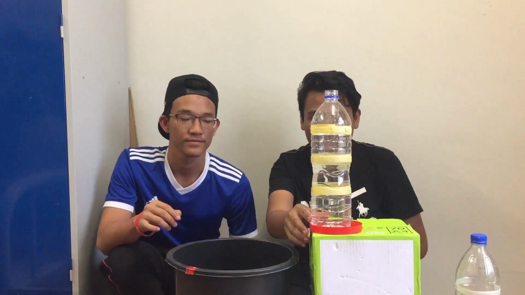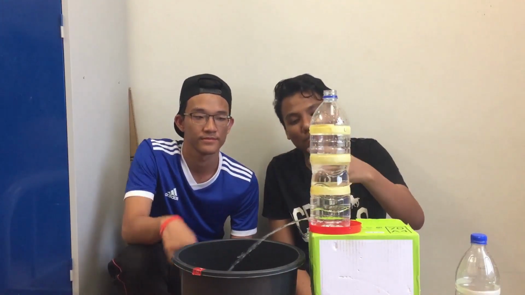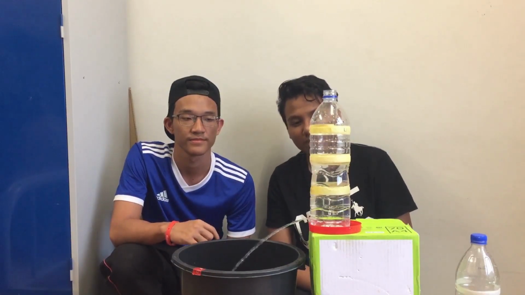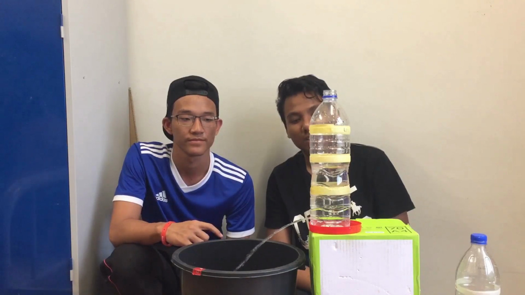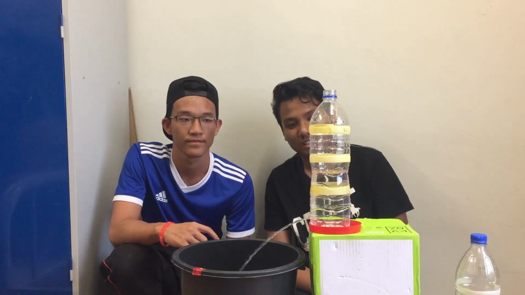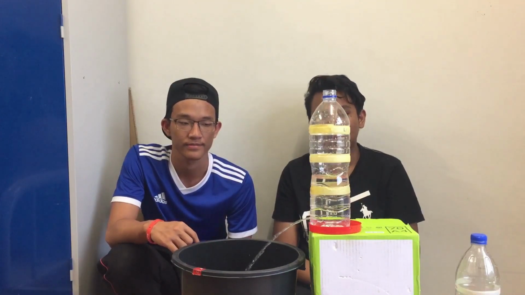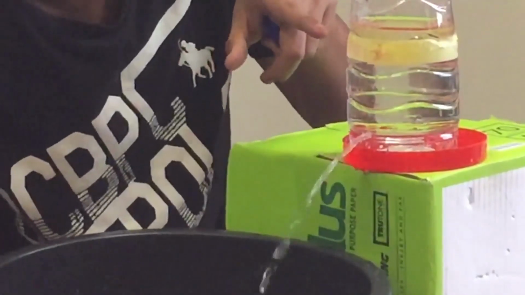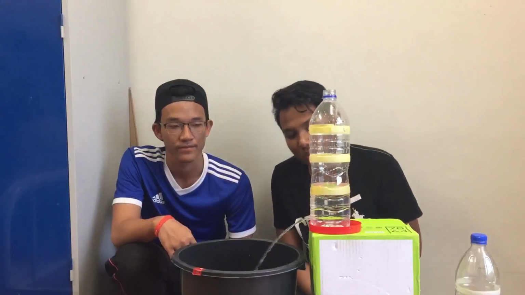We see the water coming out from level 2. And we see that at level 3 the flow from the hole is much slower.